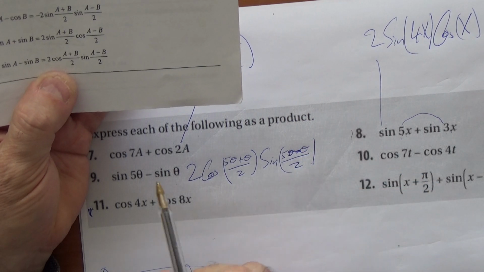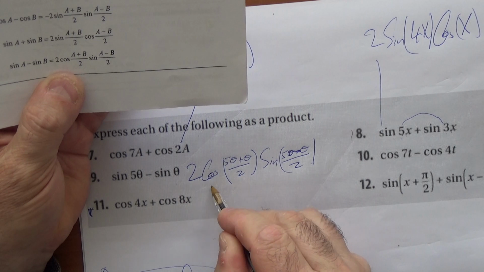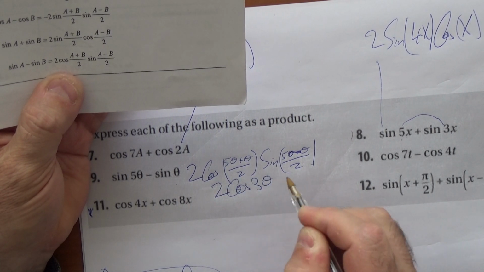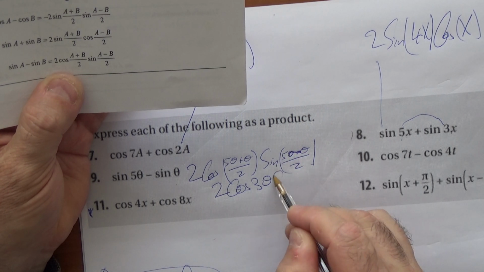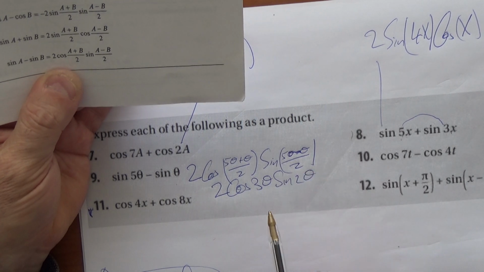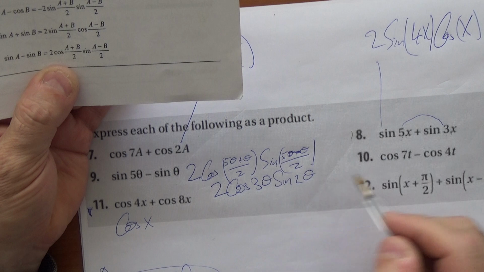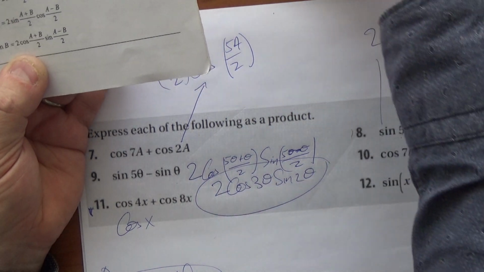Okay, because I know, because they were both odd, that this 2 is going to go in. So 6 divided by 2 is 3 theta, and 4 divided by 2 is 2 theta. Okay, moving on, the problem is probably supposed to go over here now. Let's correct them, check they got it right.